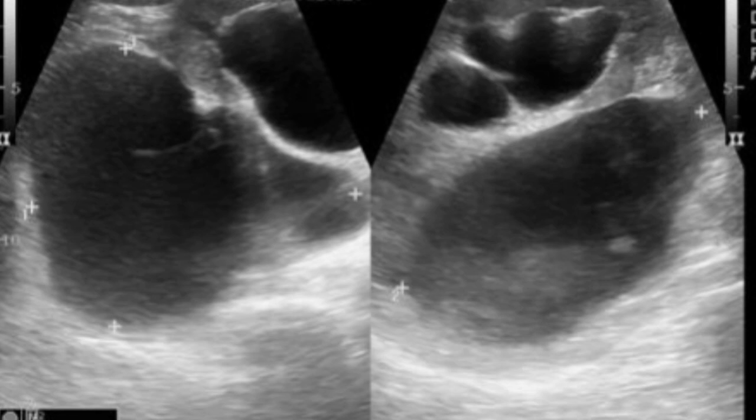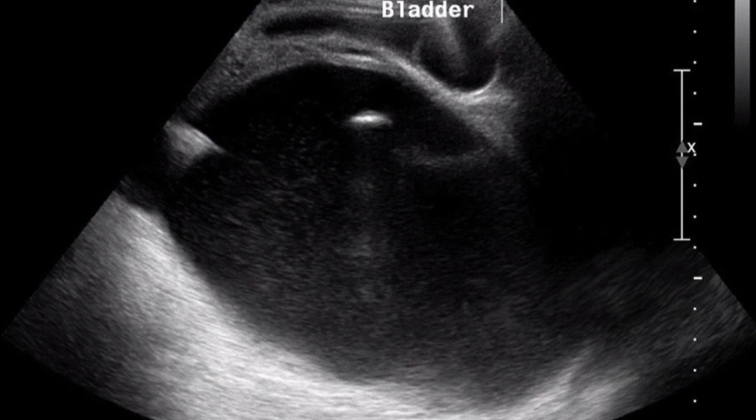And this is an example of urinoma. You can see already there is severe hydronephrosis, and urinoma is formed outside because of the leakage. Then urinoma around the pelvic area, and the bladder is pushed upwards.